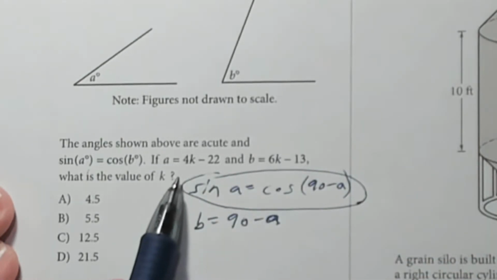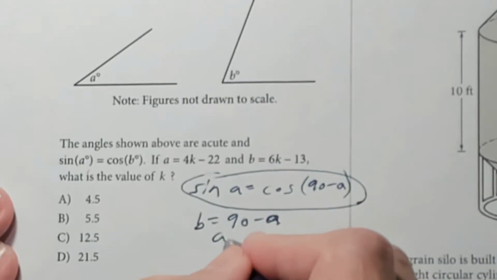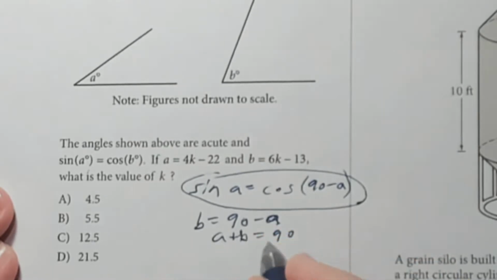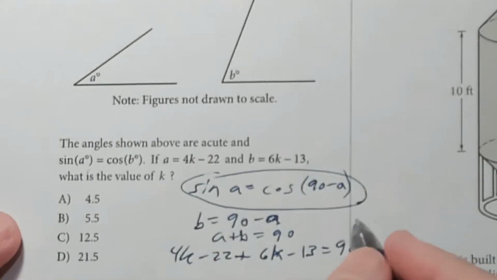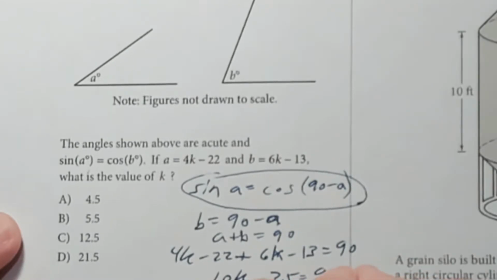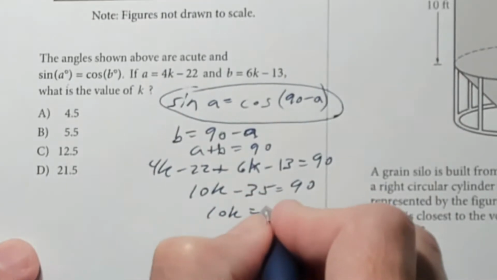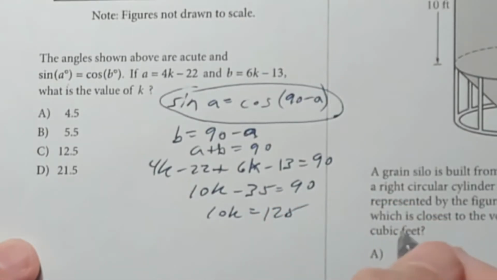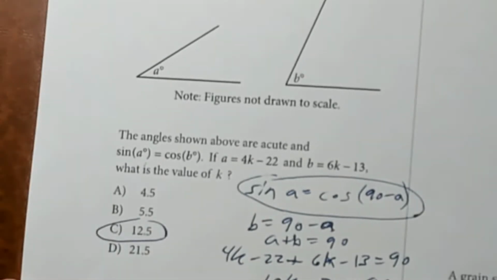All right, so now let's just start plugging in things. So A plus B equals 90. We know A up here is 4K minus 22, plus B is 6K minus 13, and it equals 90. So 10K minus 35 equals 90. 10K equals 125. K is 12.5. The answer, letter C.